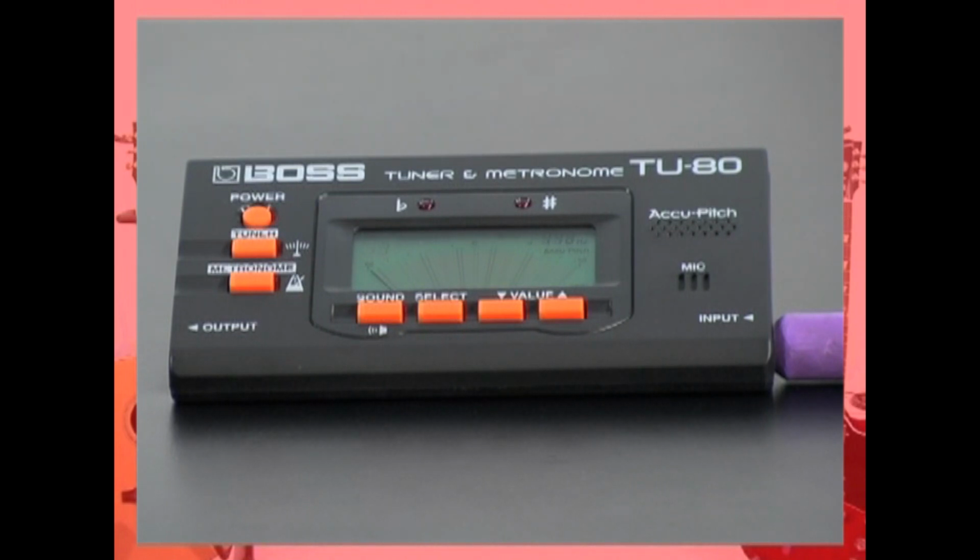To tune your instrument, pick an open string. If the display lights up to the left of center, that means your string is too loose and you need to tighten the tuning peg. If the display lights up to the right, it means your string is too tight and you need to loosen the tuning peg.